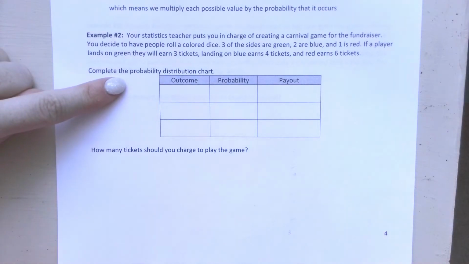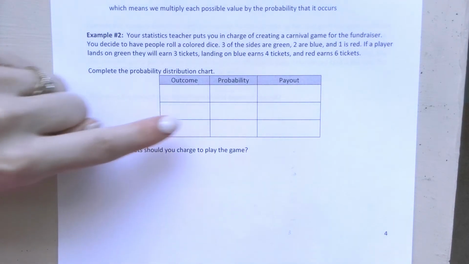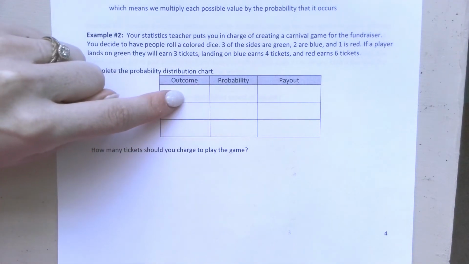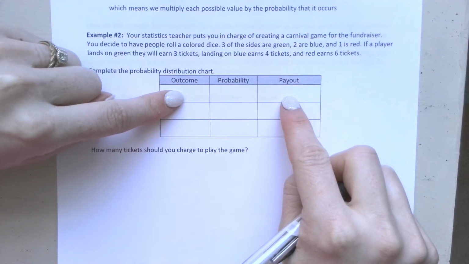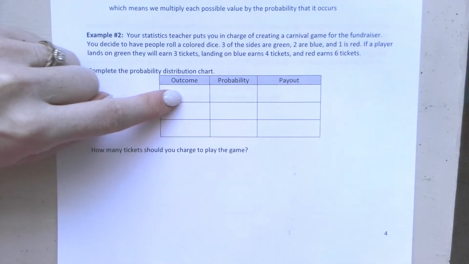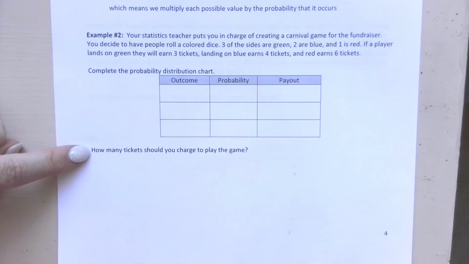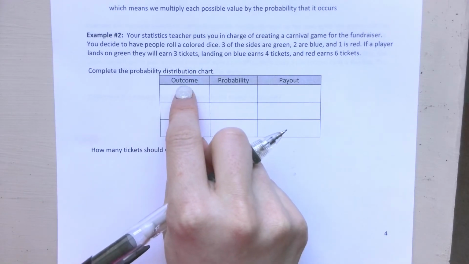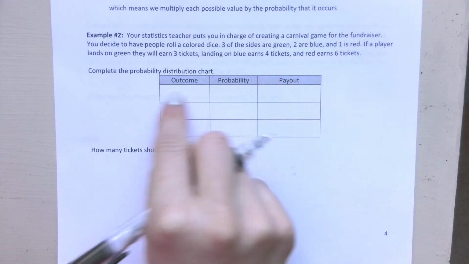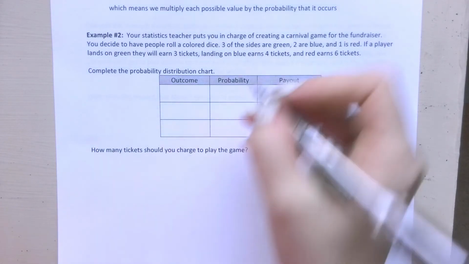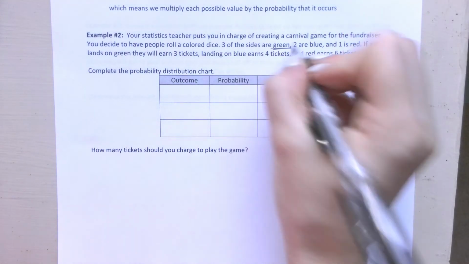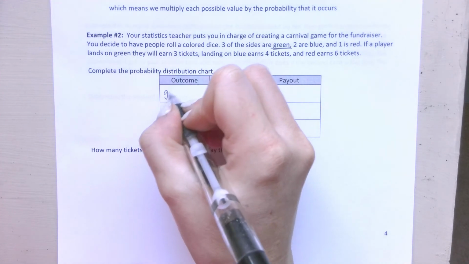We want to start with creating our probability distribution chart, so listing the different outcomes, the probability of that outcome occurring, and what we earn or what we will get paid for that outcome. Once we have that filled out, then we can figure out our expected value to determine how many tickets we should charge. So I'm going to look for one of my possible outcomes. It looks like we're going to be rolling a die here, and one option is that I land on green.